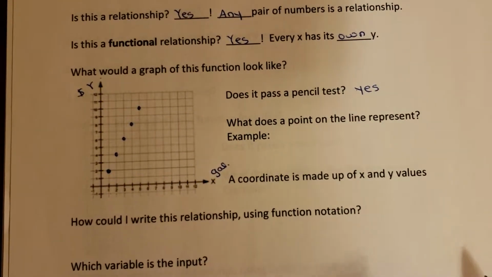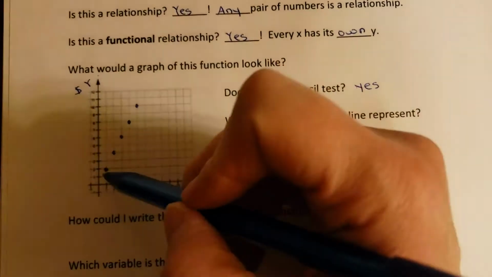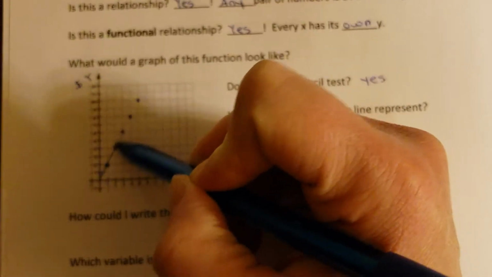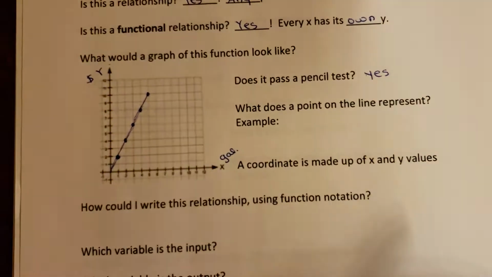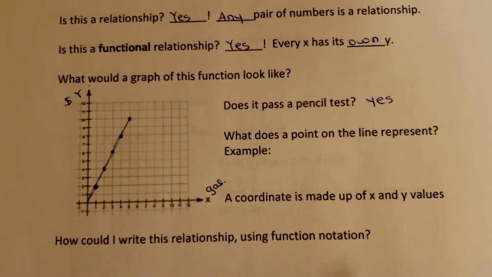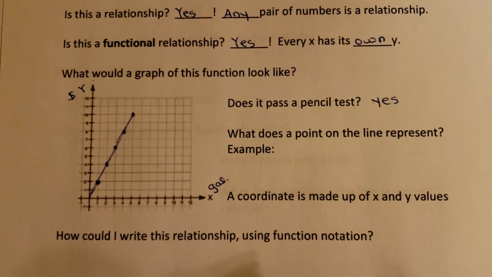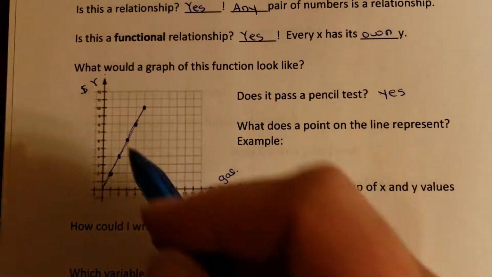And so what does one of these points on this line represent? Let's draw the line in. Actually, it would be a line segment. If I drew a line, that would imply that I could buy more gas. But again, I'm going to max out here. So let's just pick a random point here.